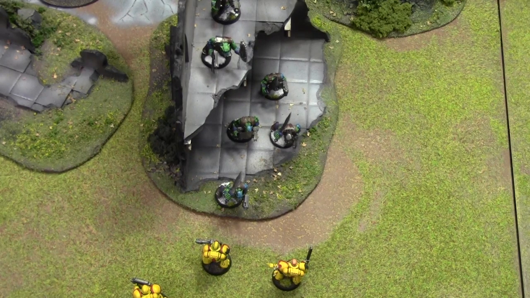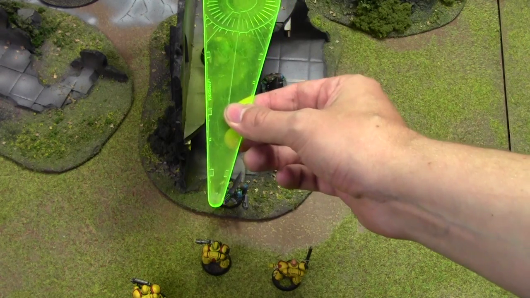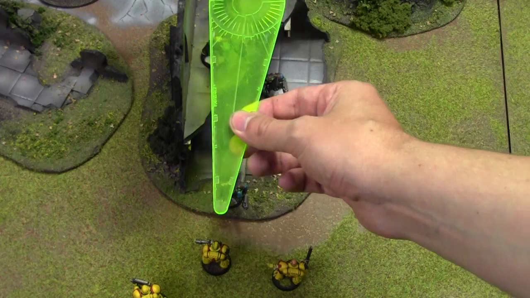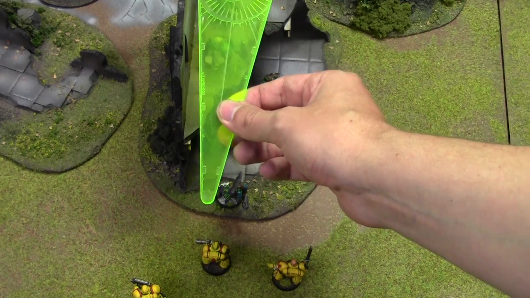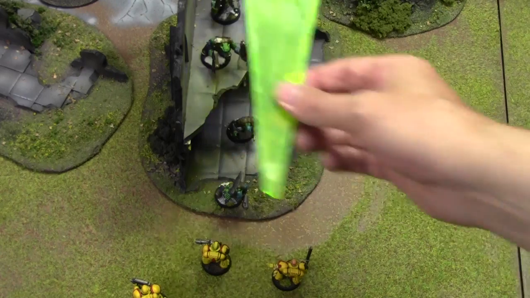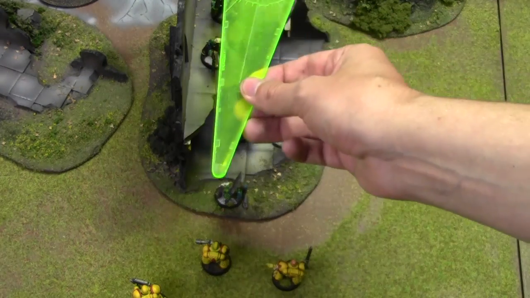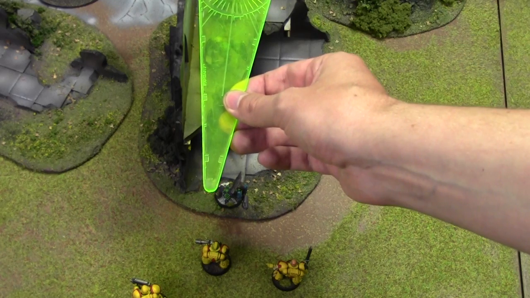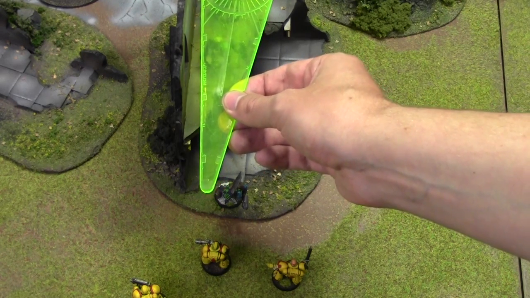Now in 6th edition, you had to choose which floor you were going to flame, but in 7th edition, all template weapons affect all floors equally. So you simply place the template covering as many individuals as possible, and then you get to add up the ones on the top floor and on the main floor. Both floors are hit by this Flamer template weapon. And that makes Flamer templates even more awesome in Warhammer 40K 7th edition.